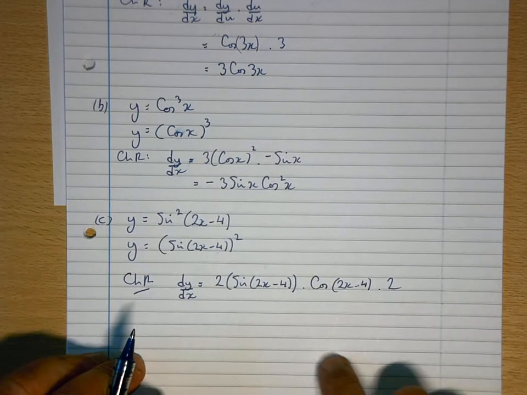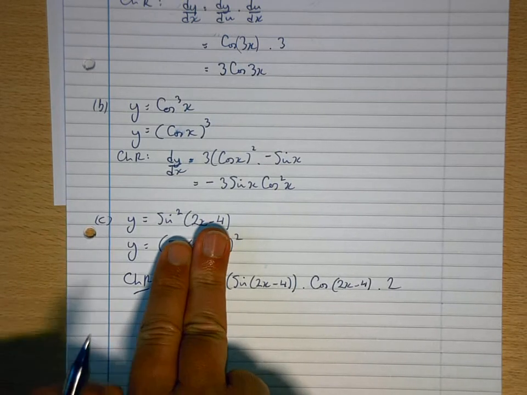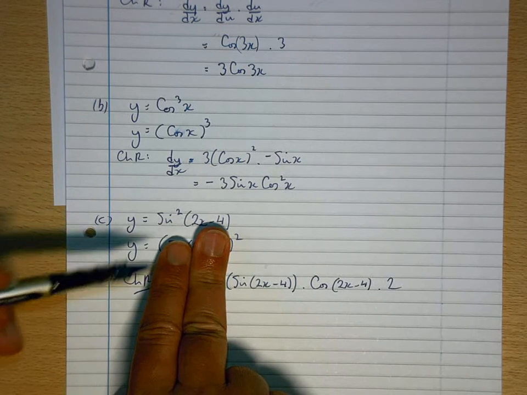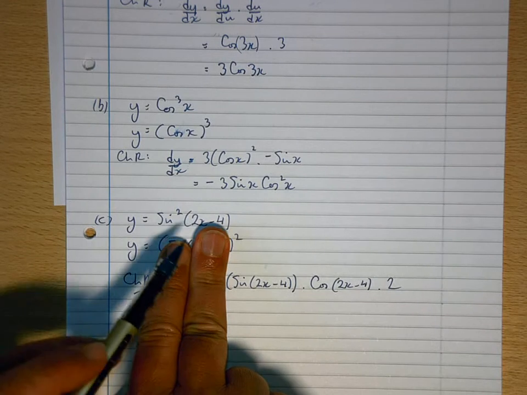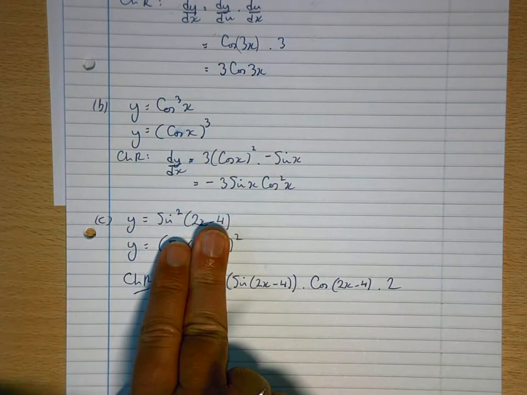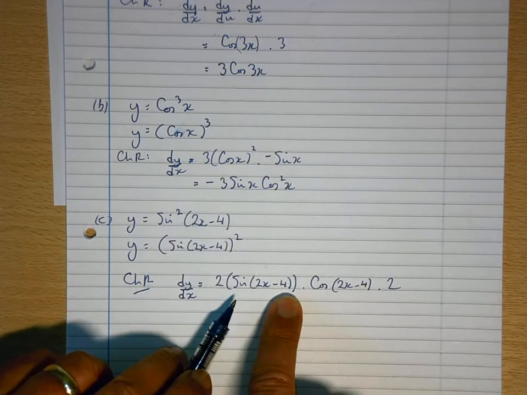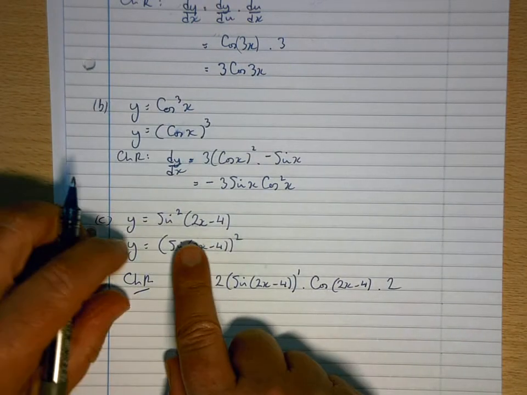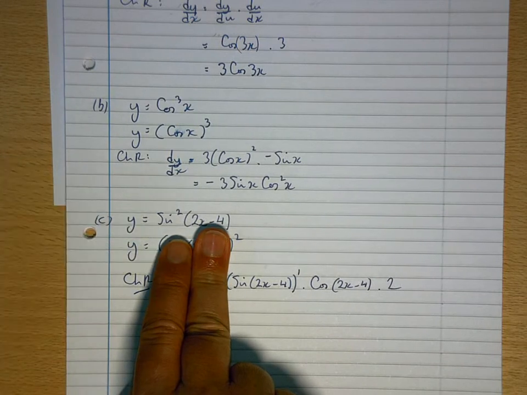Okay, do that again. The first layer of embedded function, or the highest layer, is whatever I've covered up being squared. So when we differentiate that, we get 2 times whatever I've covered up to the power of 1. So 2 times sine 2x minus 4 to the power of 1. I have to multiply that by the differential of whatever I've covered up.